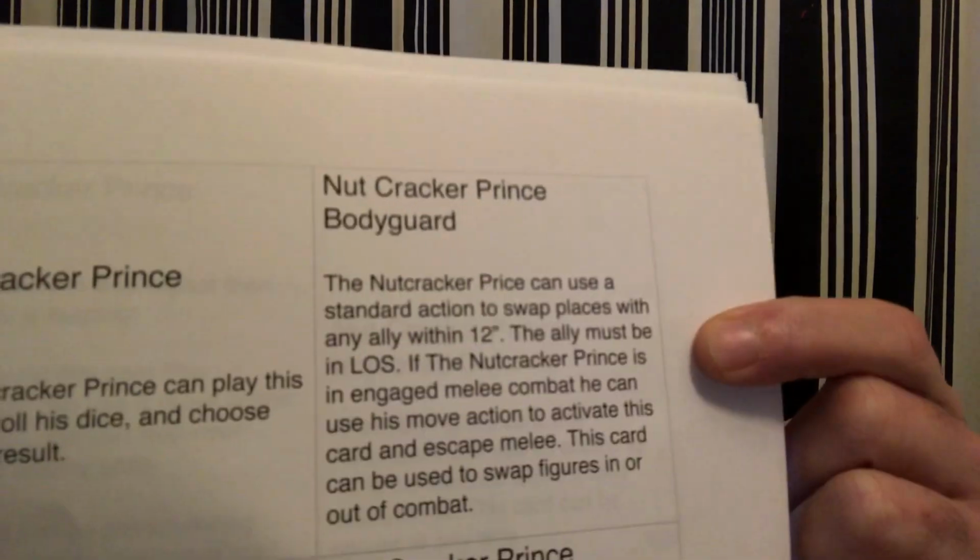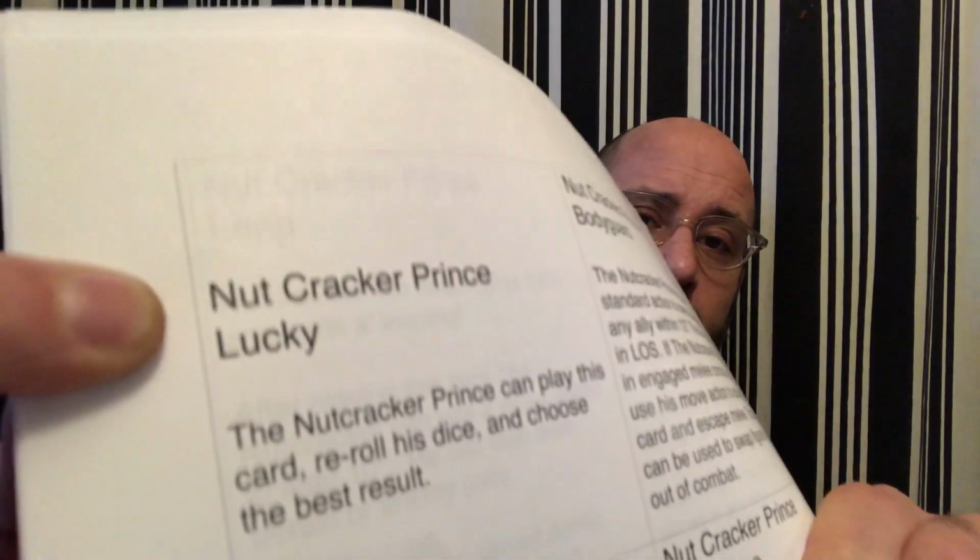We have a Bodyguard option where he can swap places with another figure that's in line of sight. And then I have some cards that do things like Lucky, which allows him to re-roll both his dice and choose the best result. Some characters can do Unlucky, which causes the opposing player to re-roll their die, which I think is interesting. I love those probability options.